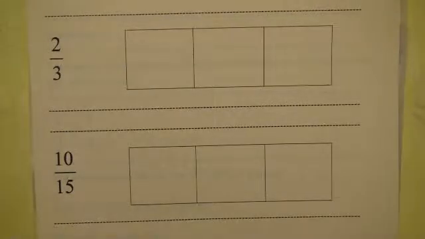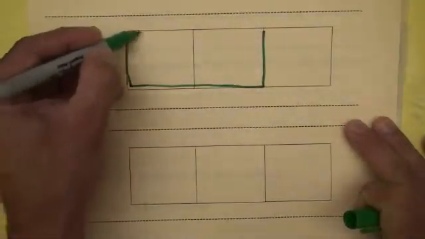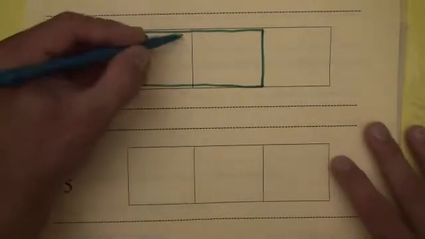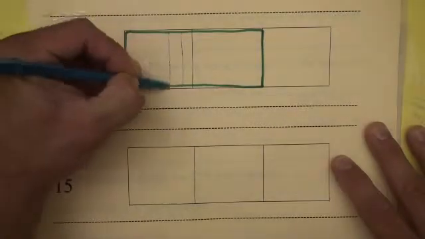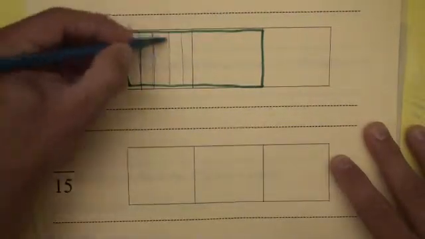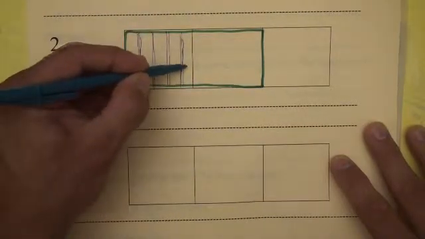Now here, this is interesting. Now we're going to take our 2/3 here and we're going to divide it up into 5 equal pieces. So now, look at this. 1, 2, 3, 4, 5.